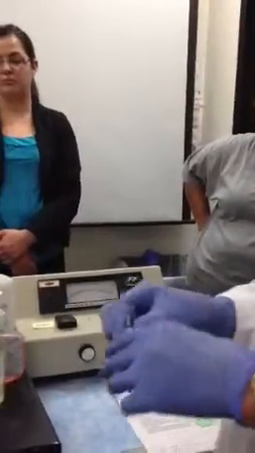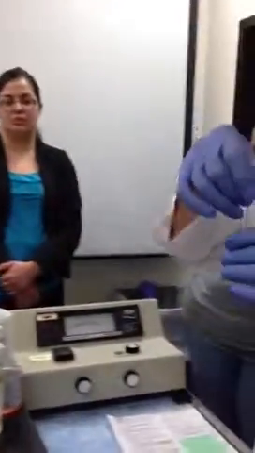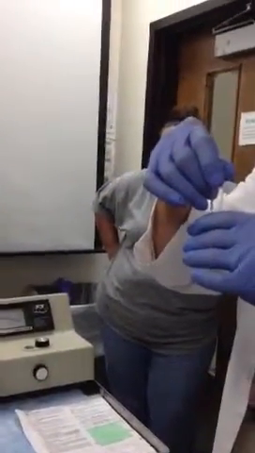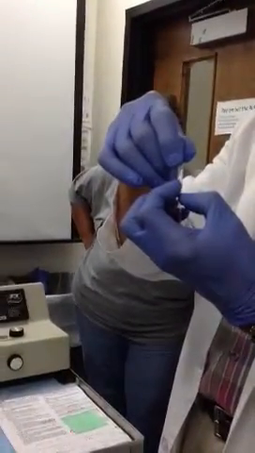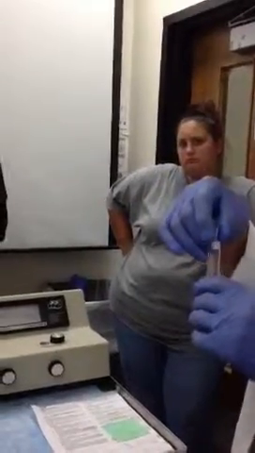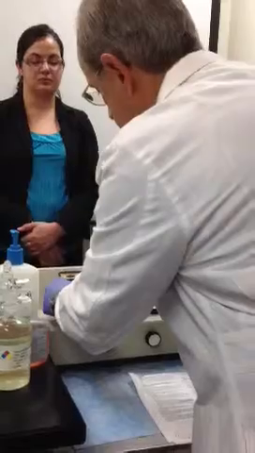Now, over here is our patient sample. And we're going to see what the optical density of this solution is compared to our standard. You with me? All right. So let's put this in here.